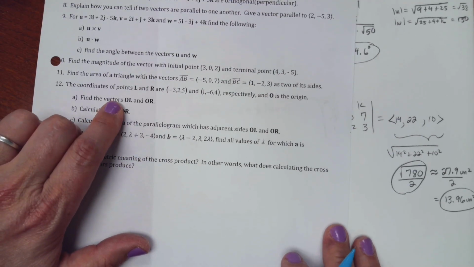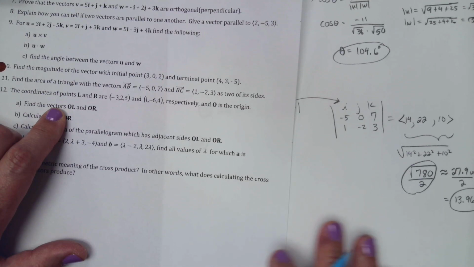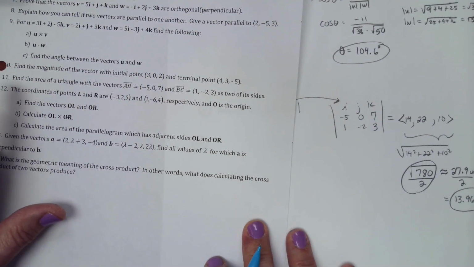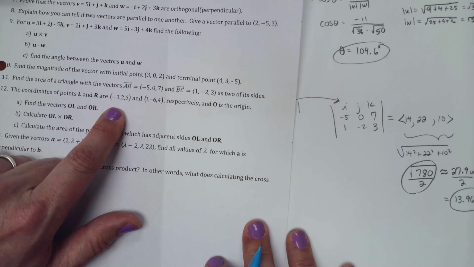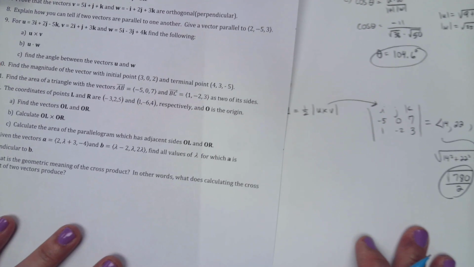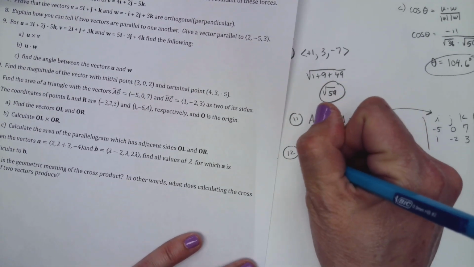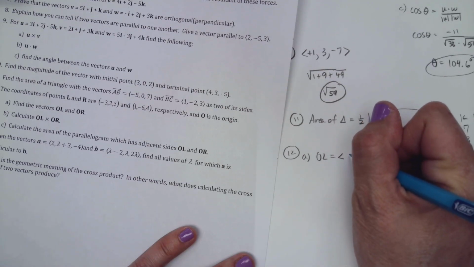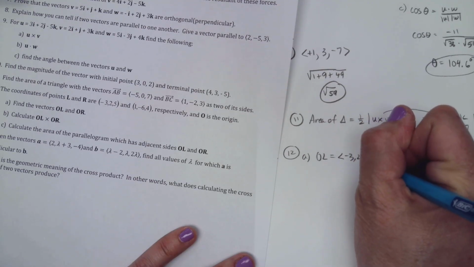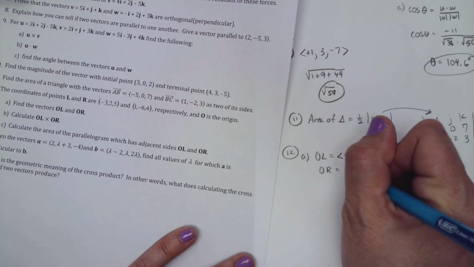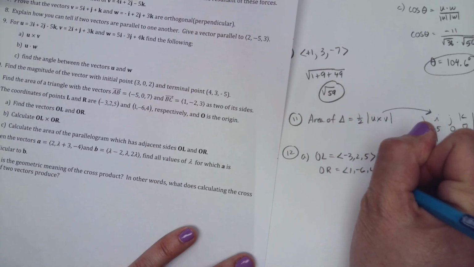Now O is the origin, that's 0, 0, 0. So if I do -325 minus 0, 0, 0, that's going to be -325. If I do 1, -64 minus 0, 0, 0, it's going to be 1, -64. So for part A, OL is -325, and OR is 1, -64.